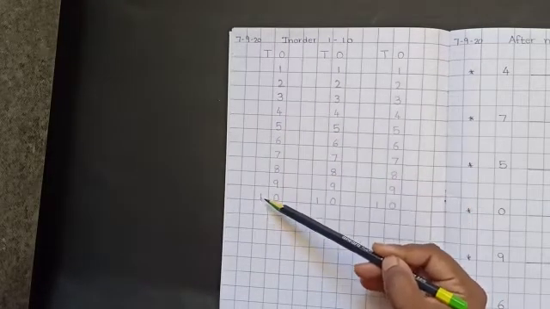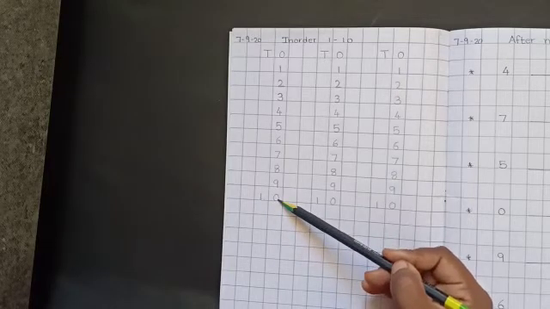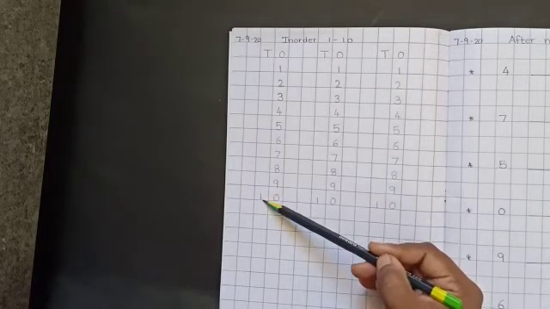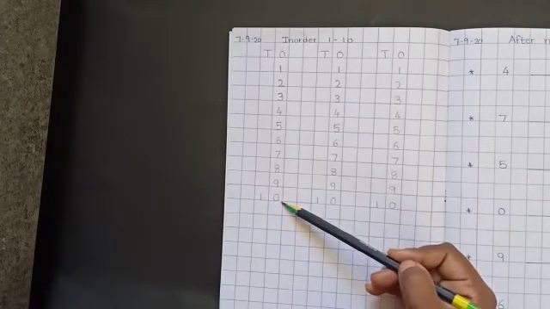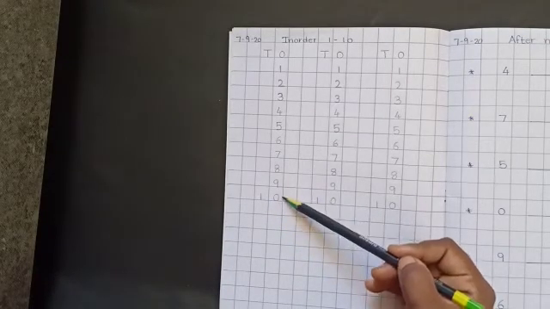So 10, when there are two numbers, you have to write the first number below tens column and the second number below ones column.